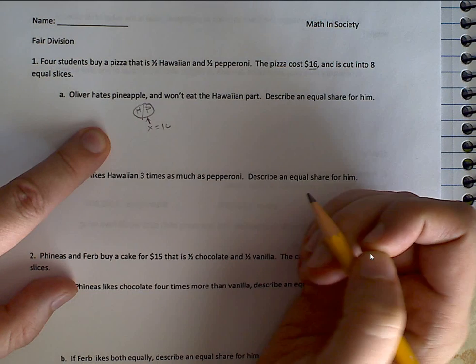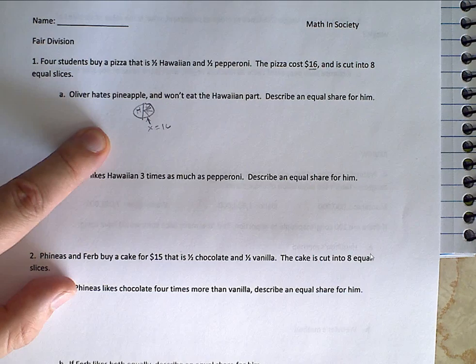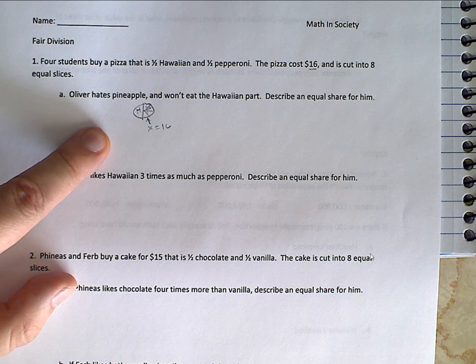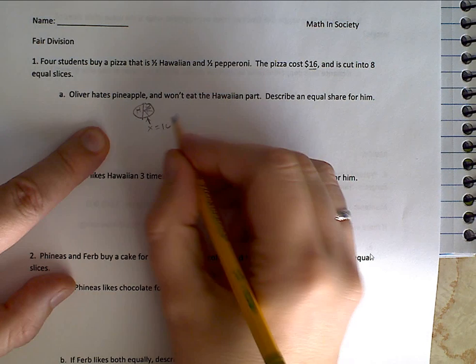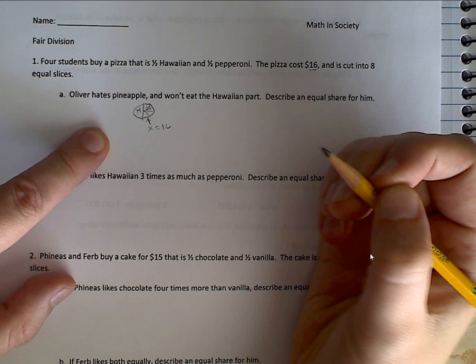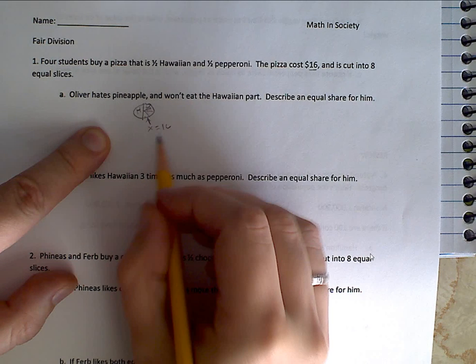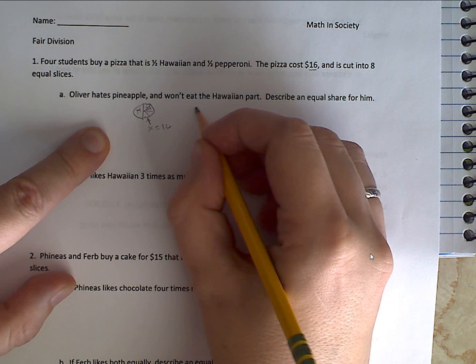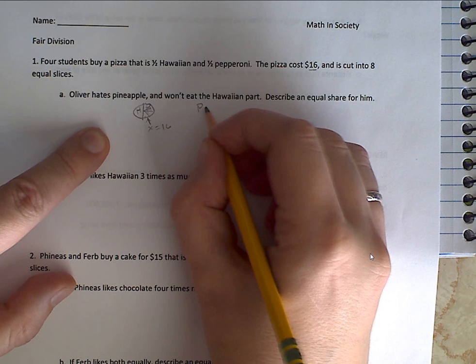Split it 4 ways though, so one would be like $4. Right, we'll get to that in a second. So according to Oliver, how much is each pepperoni slice worth? 50 cents? No, no, no. $4. Okay, so according to Oliver, each slice of pepperoni is worth $4.